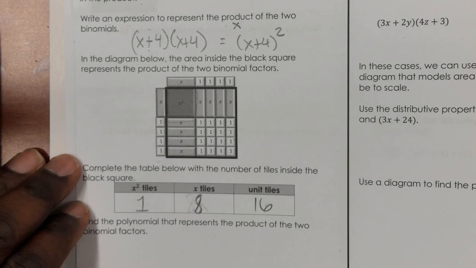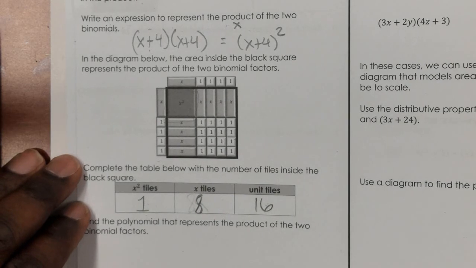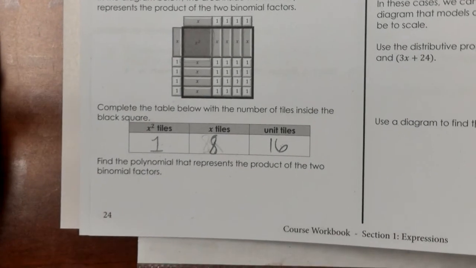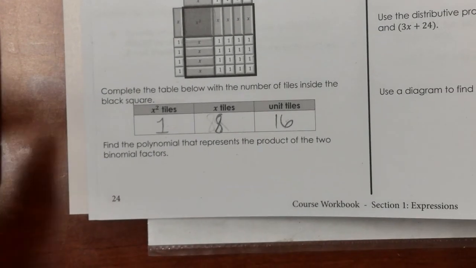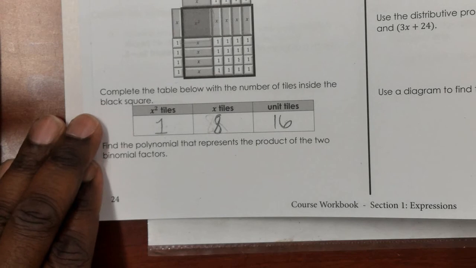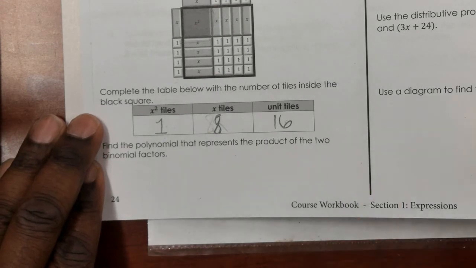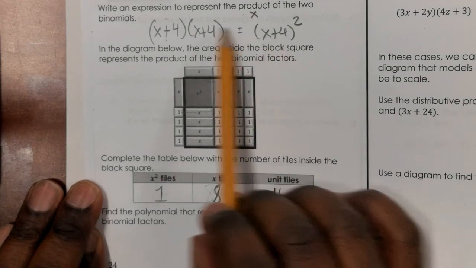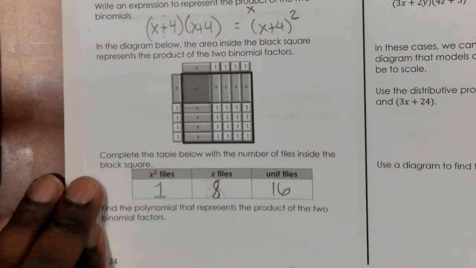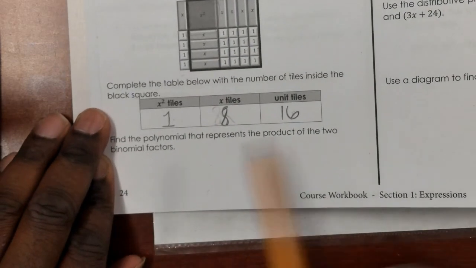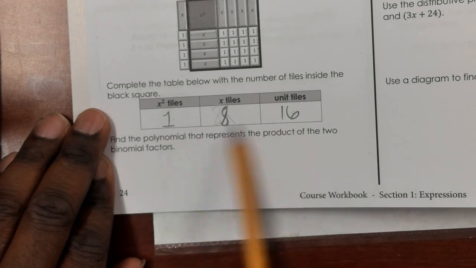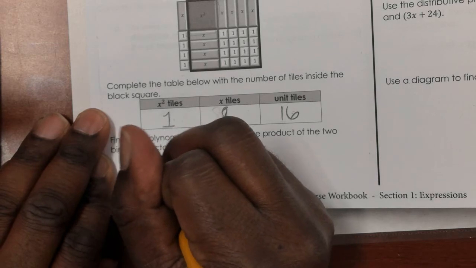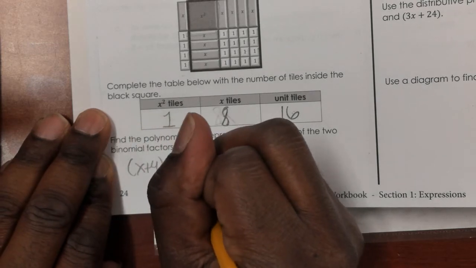Right below that, it says find the polynomial that represents the product of the two binomial factors. So when we use this part right here, we had this one. These are your two binomial factors. So what they're asking now is to write out the answer based off of this. So you have x plus 4 times x plus 4.